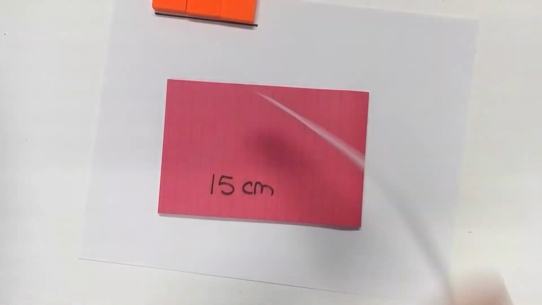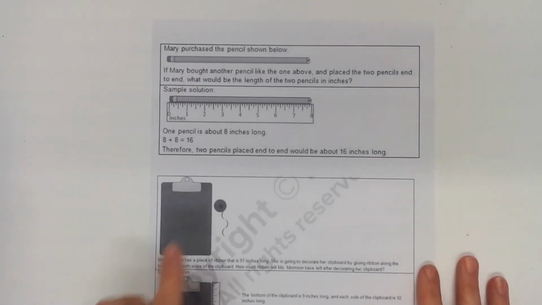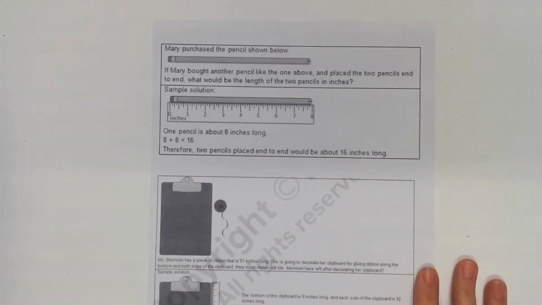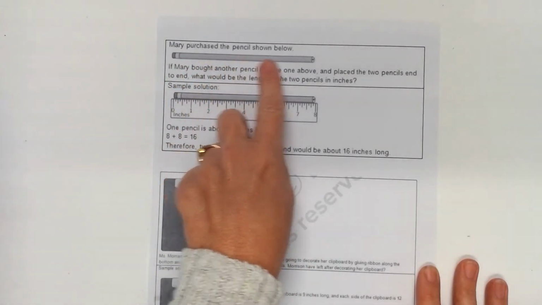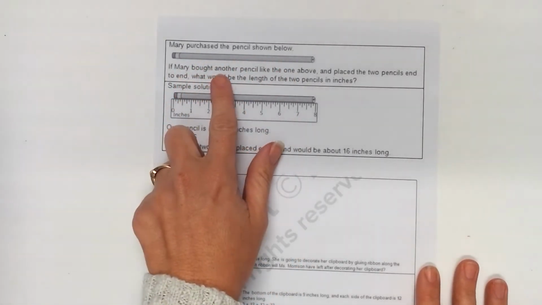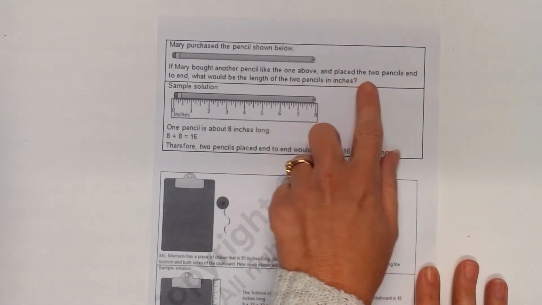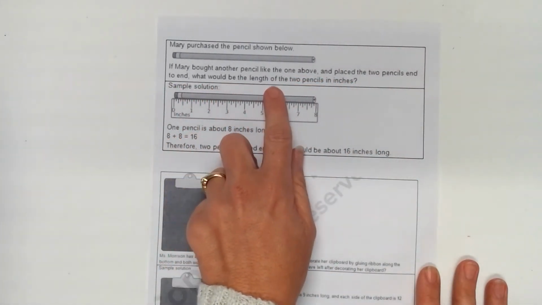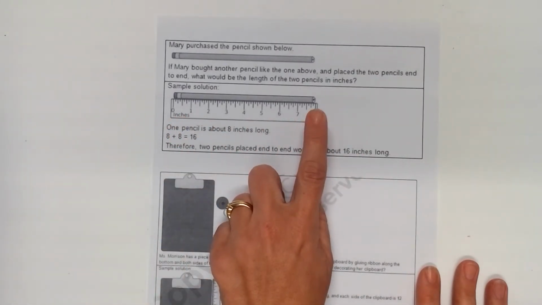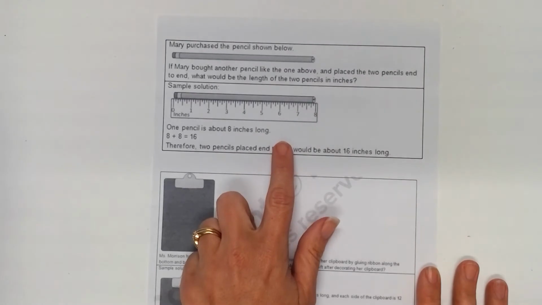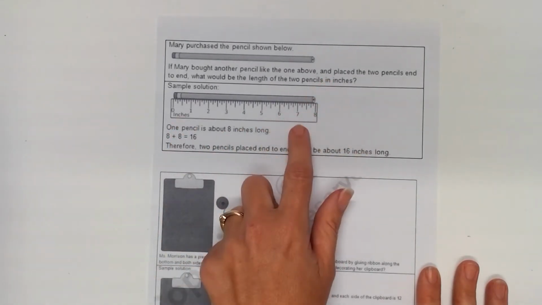Students in 2nd grade also have to solve problems involving length measure. So I have some examples of what those problems could look like for them. One problem could just be simply measure and find the total length. This problem says Mary purchased this pencil below. If Mary bought another pencil like the one above and placed 2 pencils end to end, what would be the length of her 2 pencils in inches? The students first of all have to measure the actual pencil or the picture that they have, and then they have to know that they need to add those 2 together.